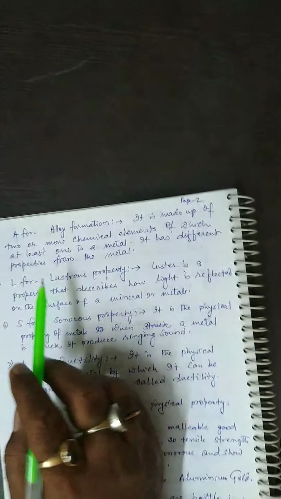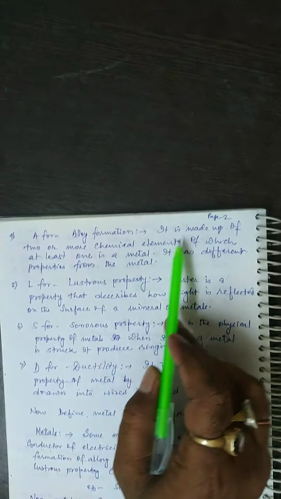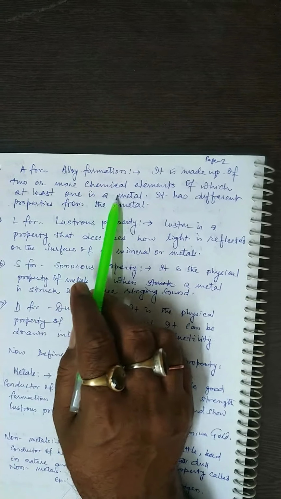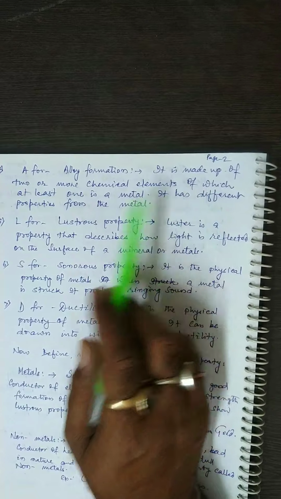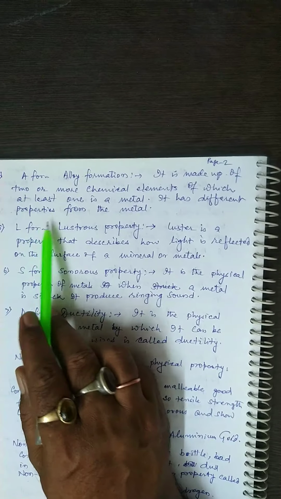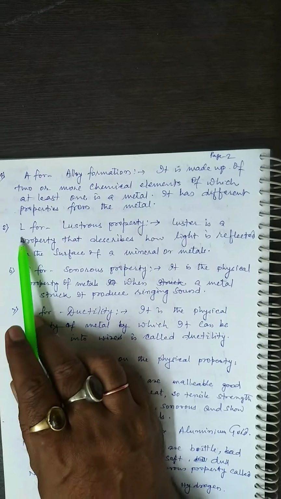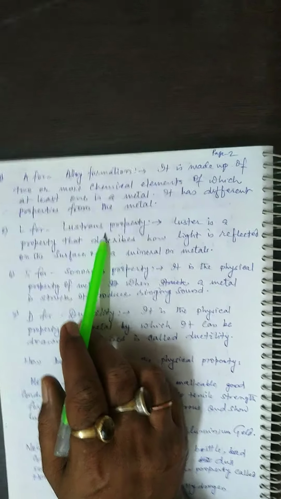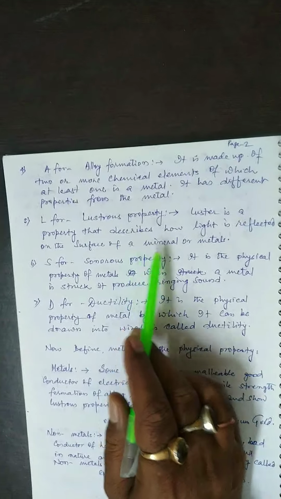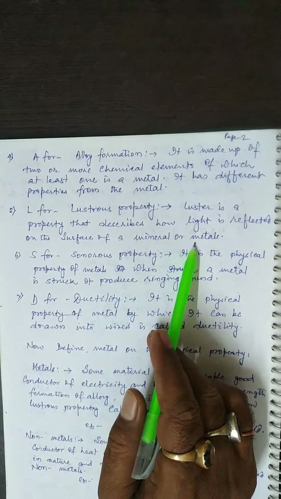Fourth letter is A. A for alloy formation. It is made up of two or more chemical elements of which at least one is a metal. It has different properties from the metal, known as alloy. Next is L. L for lustrous property. Luster is a property that describes how light is reflected on the surface of the mineral or metals.